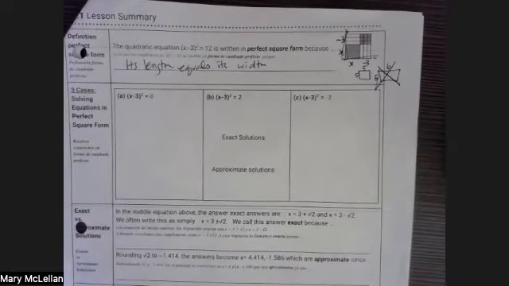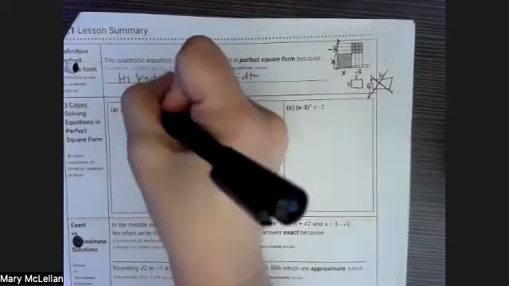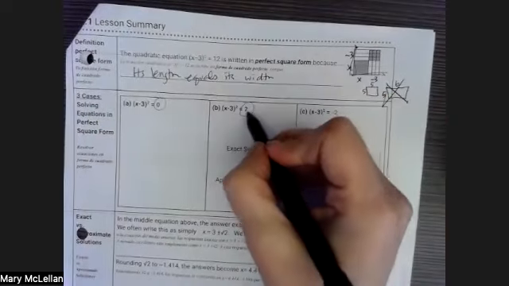All right, 3 cases, solving equations in perfect square form. The first case is when your perfect square is equal to 0. The next case is when it's equal to a positive number. And the last case is when it's equal to a negative number.